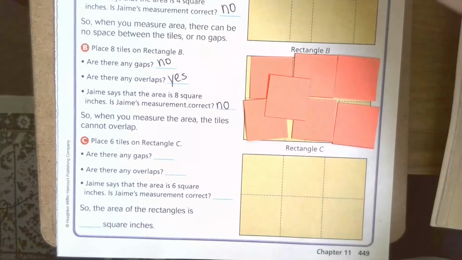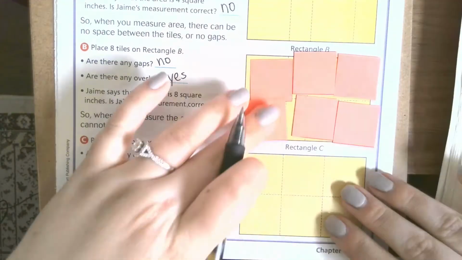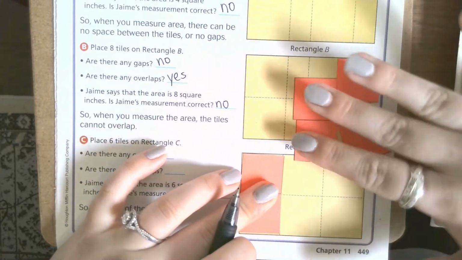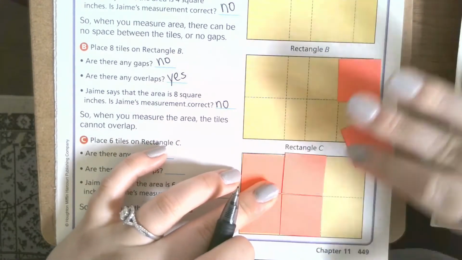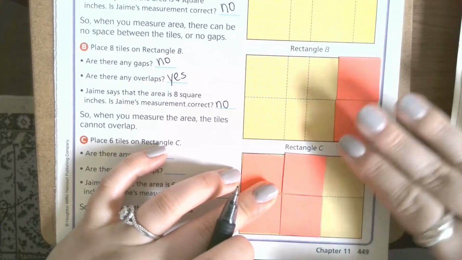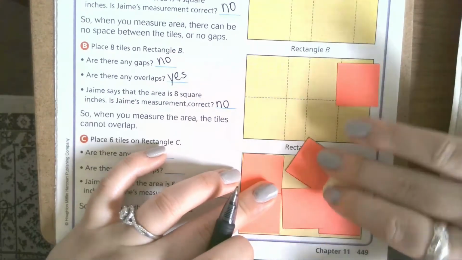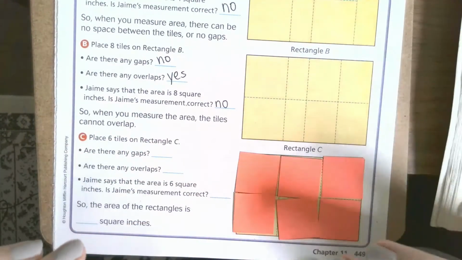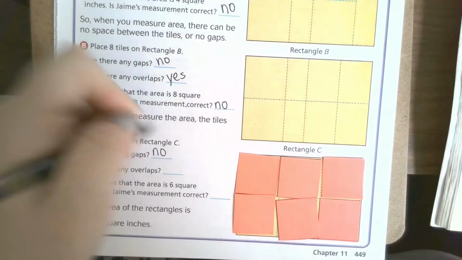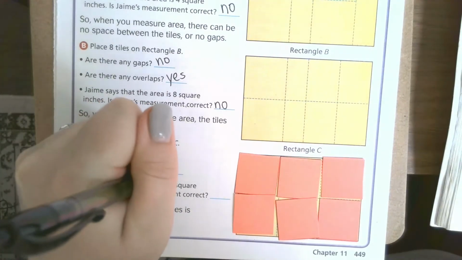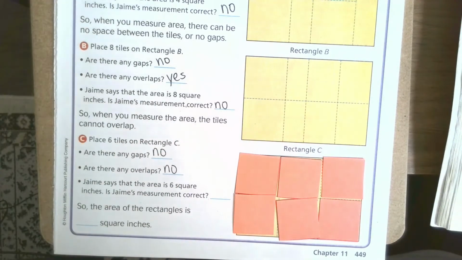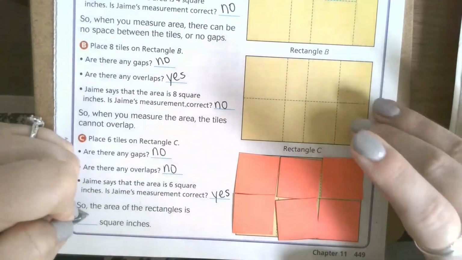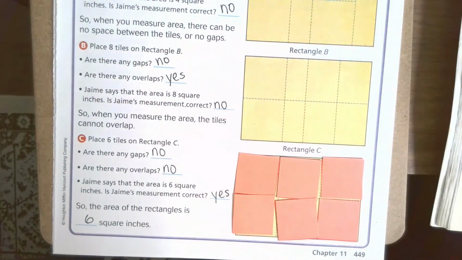And then C, place 6 tiles. So I'm just going to move them down. Are there any gaps? No. Are there any overlaps? No. So is 6 square inches the correct answer for the area? Yes. 6 square inches.